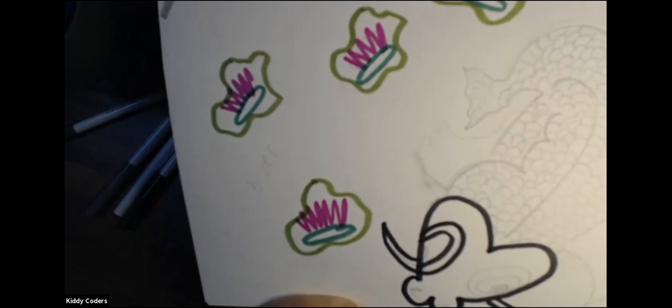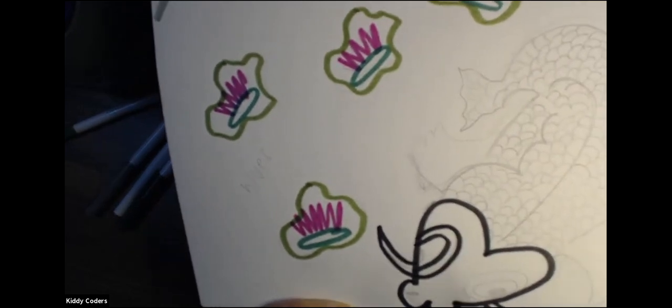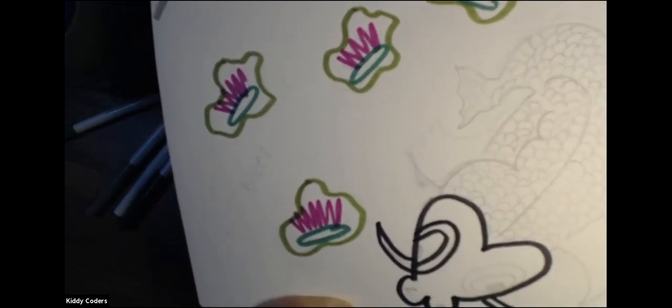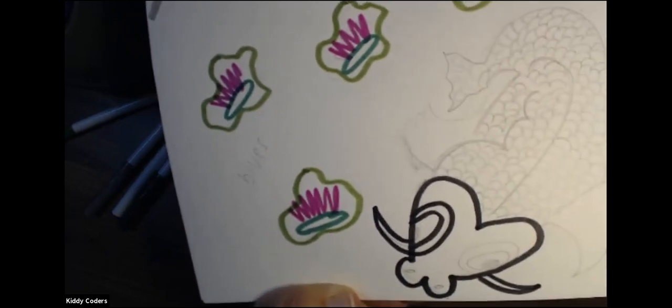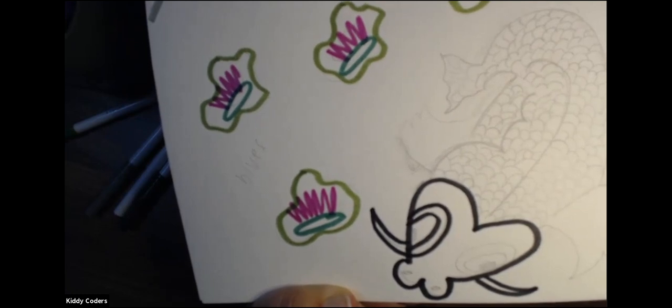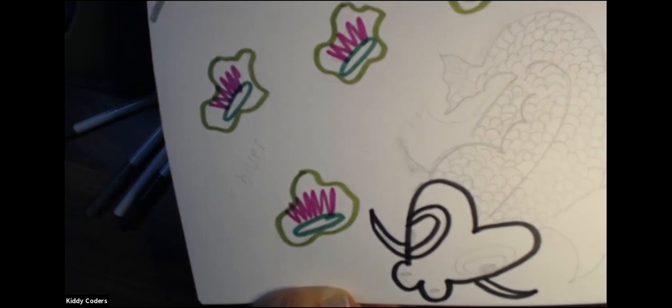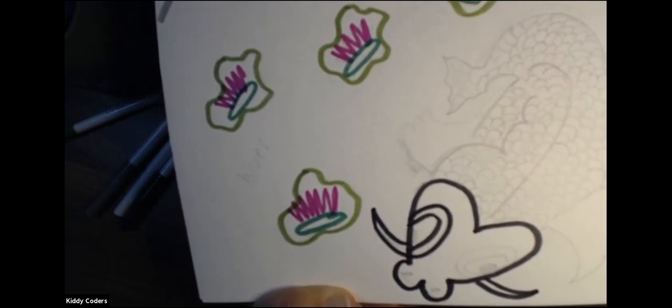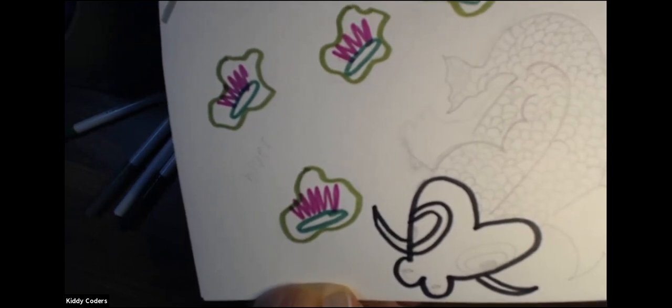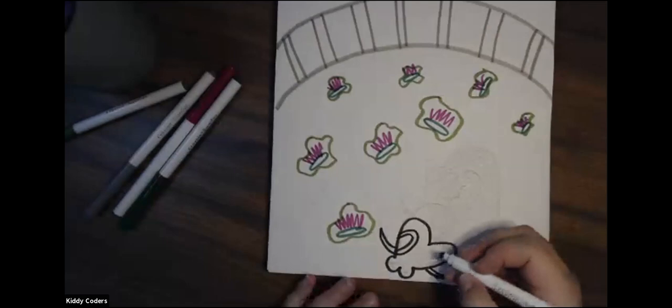So we are going to do that to the other side. We are going to create an oval and another oval on the inside. Perfect.